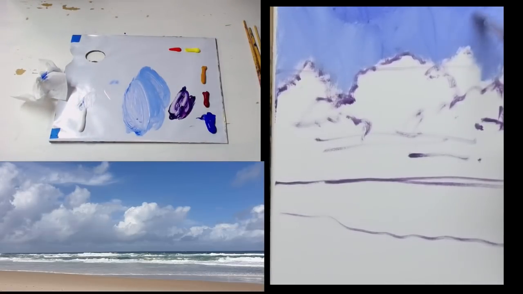And so is the new palette set up better? I think it is. It should be.